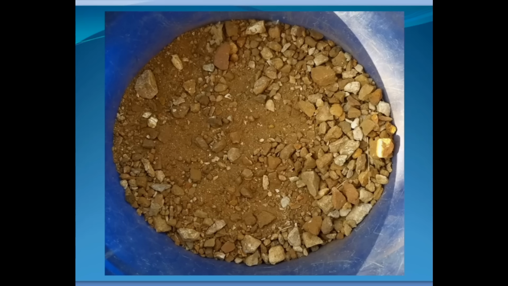Here you can see it. It's mostly like a rusty powder. There are bits and chunks of rock that are not broken down that still have that rusty color, but the fine material has a lot of gold in it, and it's obviously a lot of iron.